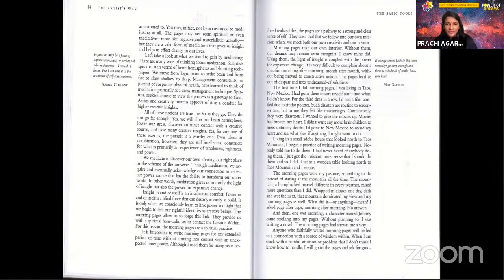What did it, or anything, mean? I asked page after page, morning after morning, no answer. Then one wet morning, a character named Johnny came strolling into my pages. Without planning to, I was writing a novel. The morning pages had shown me a way. Anyone who faithfully writes morning pages will be led to a connection with the source of wisdom within.